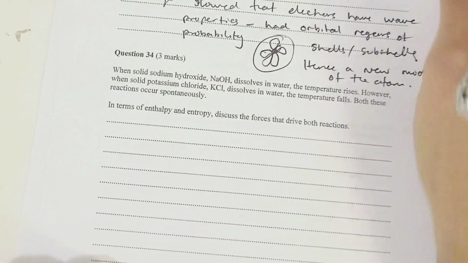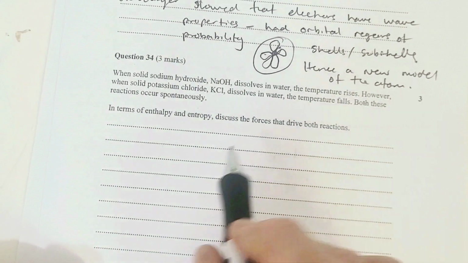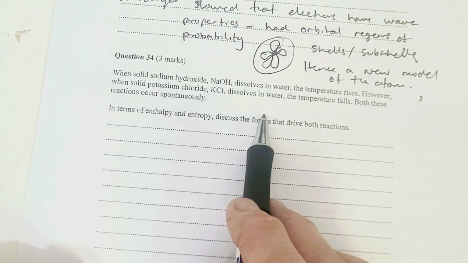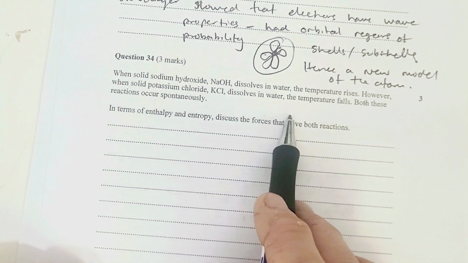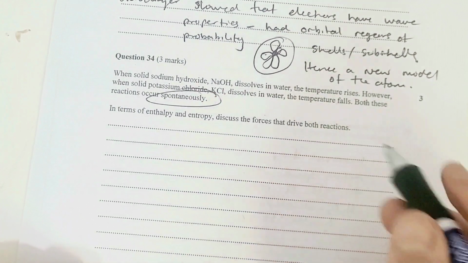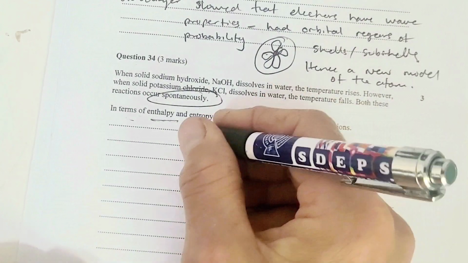When solid sodium hydroxide dissolves, the temperature rises. However, when solid potassium chloride dissolves in water, the temperature falls. Both these reactions occur spontaneously. So this spontaneous, in terms of enthalpy and entropy, discuss the forces that drive the reaction.